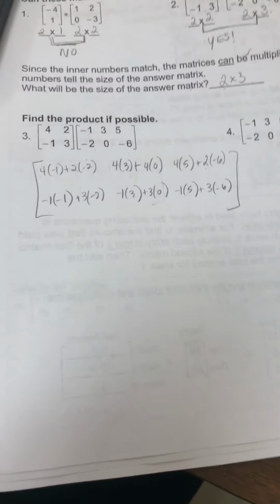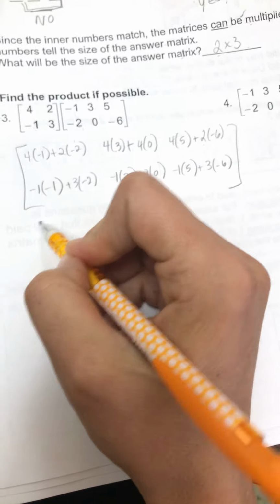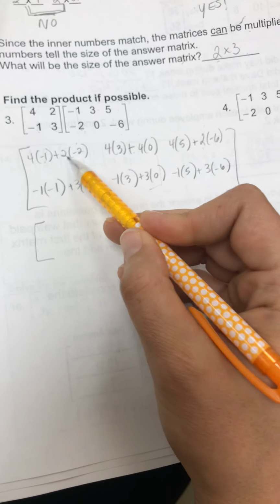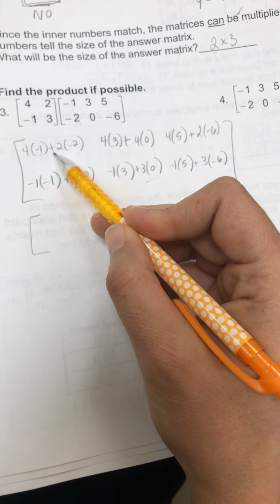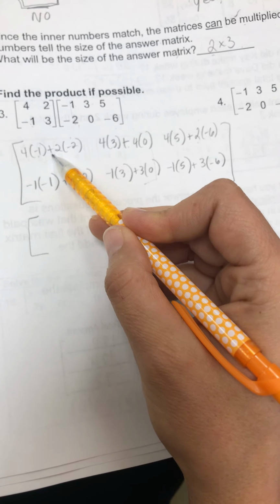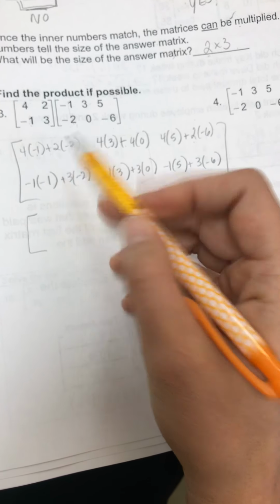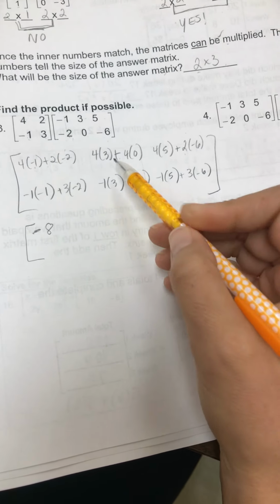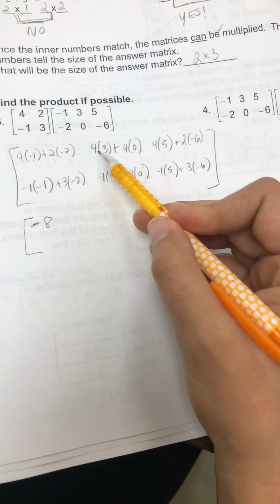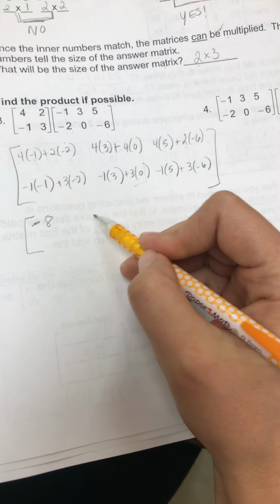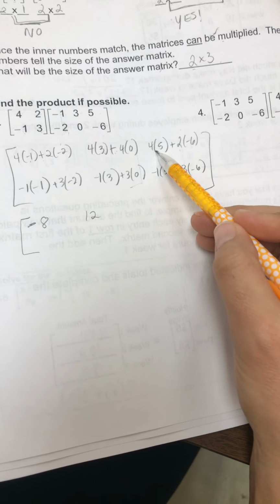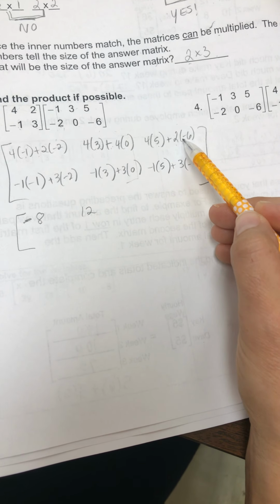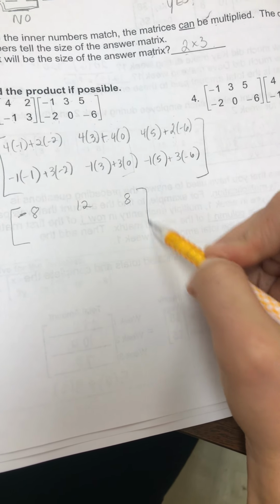Okay? All right, so now let's do the math here. So we're going to have -4 minus 4. -4 minus 4 equals -8. Okay? Then you're going to get 12 plus 0, which is 12. And you're going to get 20 minus 12, which is 8.